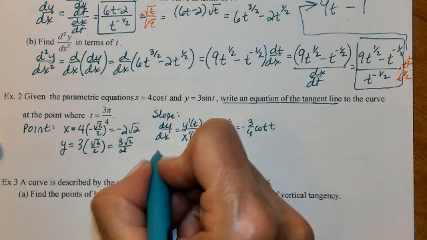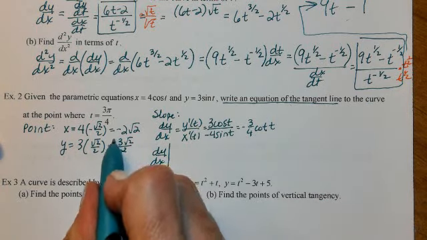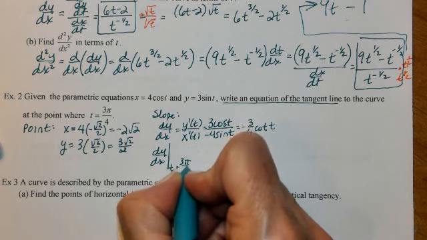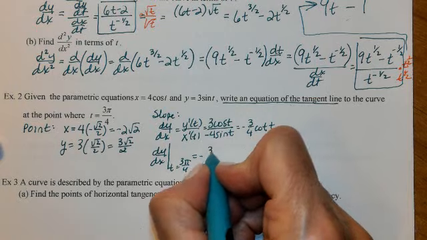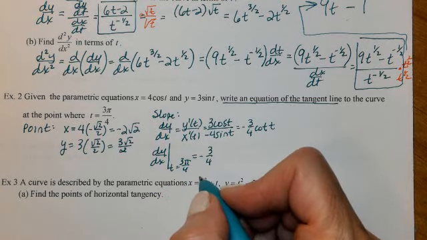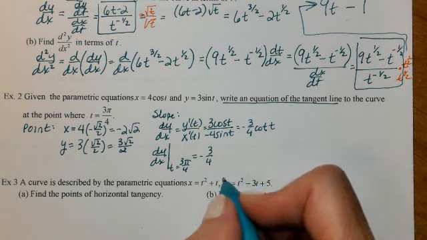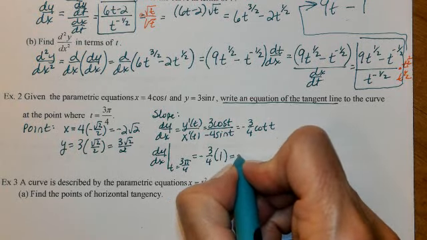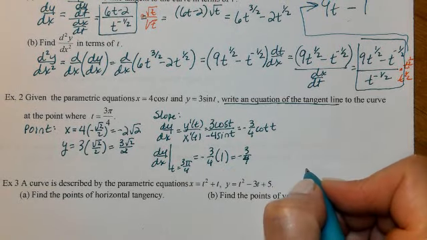All right. Now we need to find the slope at our point. So when t is 3 pi over 4, we'll have negative 3/4 cotangent of 3 pi over 4. Cotangent of 3 pi over 4 is 1 over tangent of 3 pi over 4, right? So that's just 1. So we get negative 3/4 for the slope.